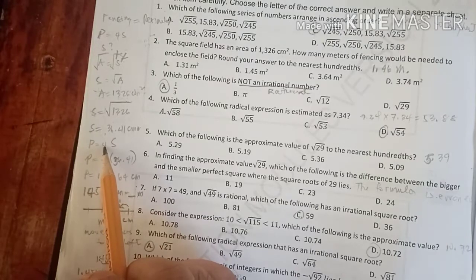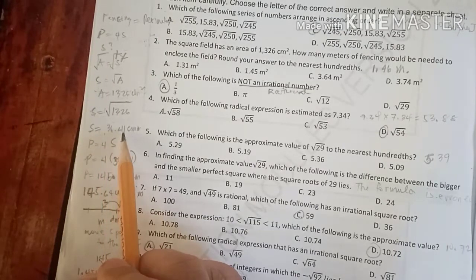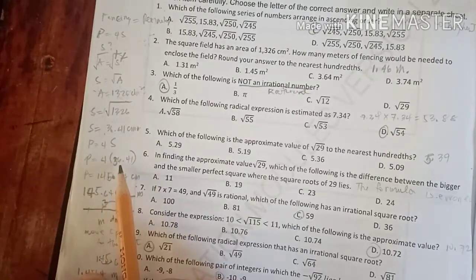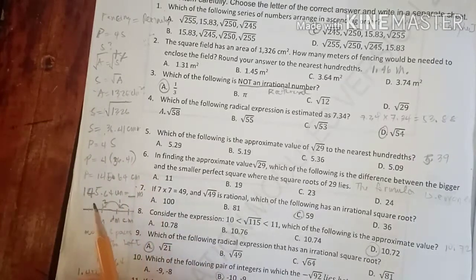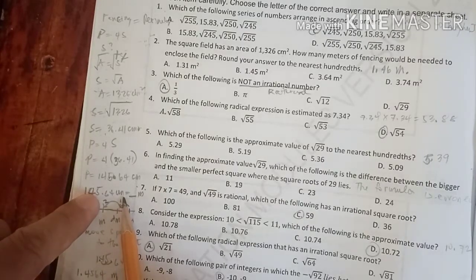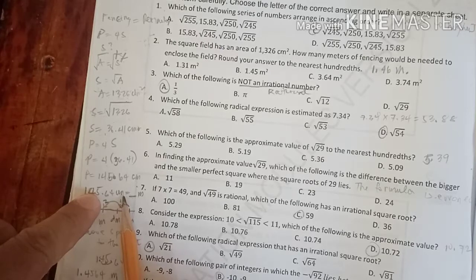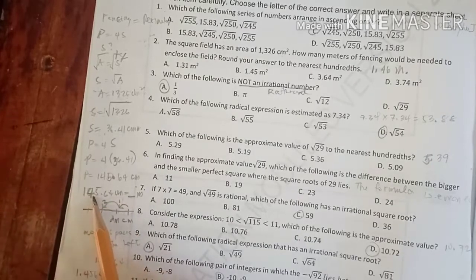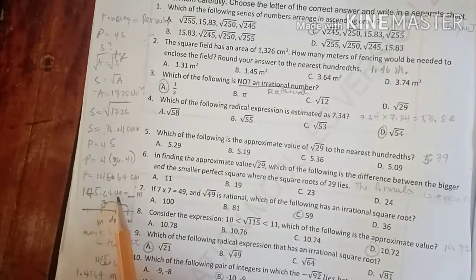Now, we are given perimeter equals 4 times s, and this is our s. You will multiply 4 times 36.41, and this is 145.64 centimeters. We are required to have meters. How many meters of fencing? Let's convert 145.64 centimeters equals blank meter.